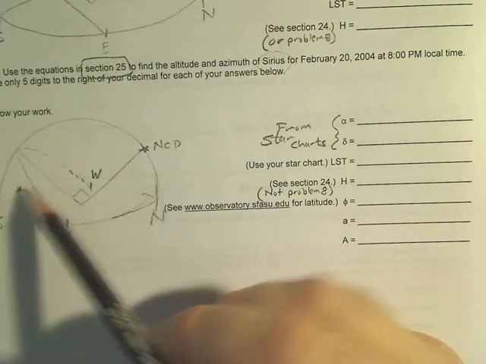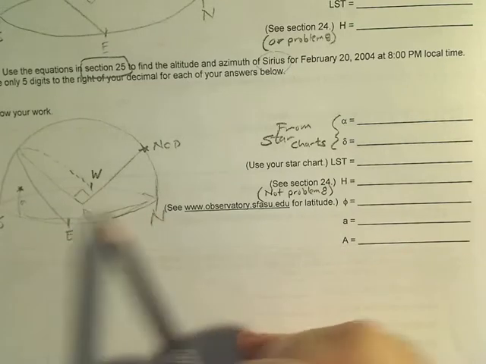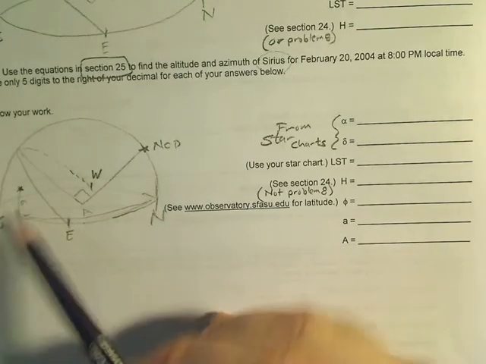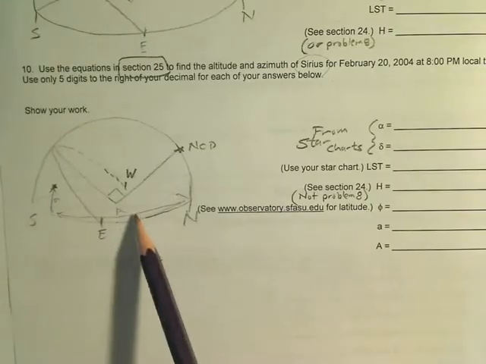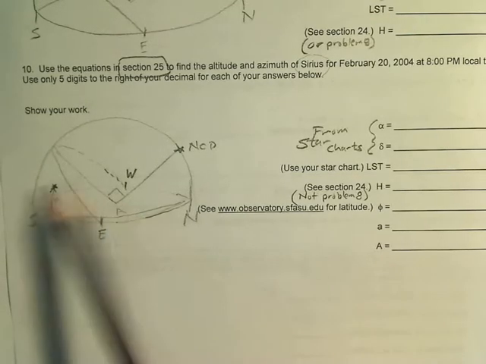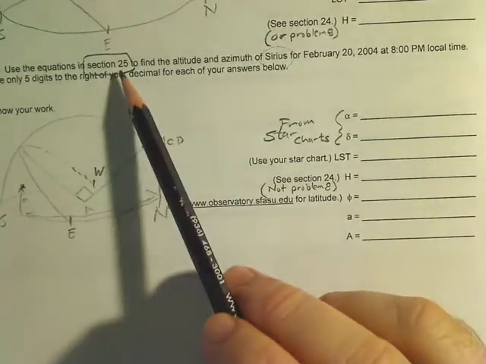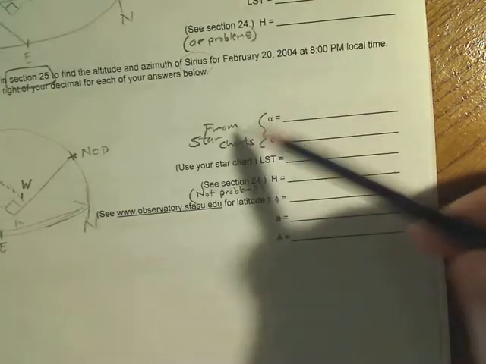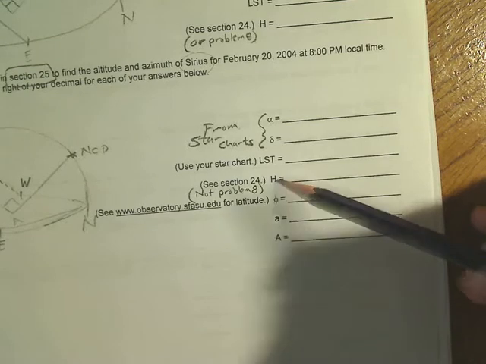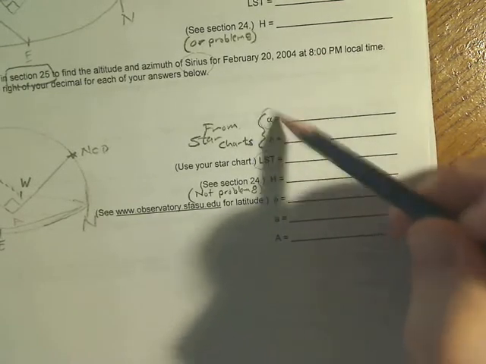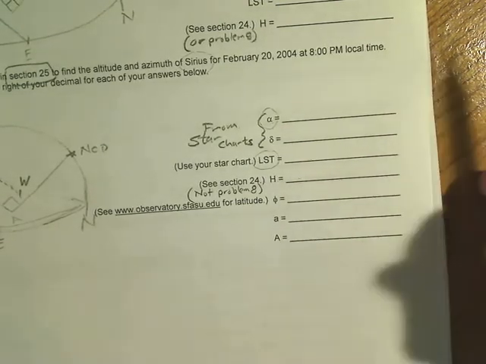And what will happen is you'll have an altitude, lowercase a, and then an azimuth like this, capital A. So you measure from north around, and then you measure from horizon up to get altitude. So there's lowercase a, and here's capital A, which is measured around like that. I don't want you to make those measurements from this diagram. Rather, I want you to use the equations from section 25. So from the star chart, get these three, and then use section 24 for this one. It basically involves a simple calculation between those two things there. Pay attention to sign, whether it's a positive or negative value.